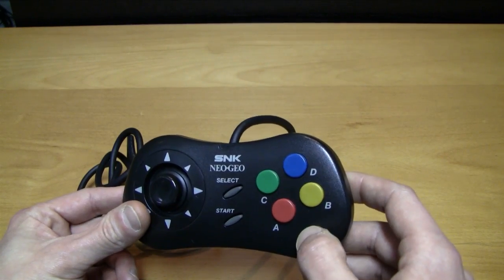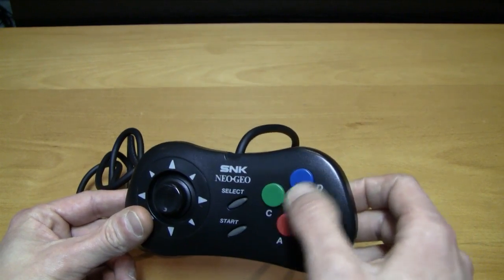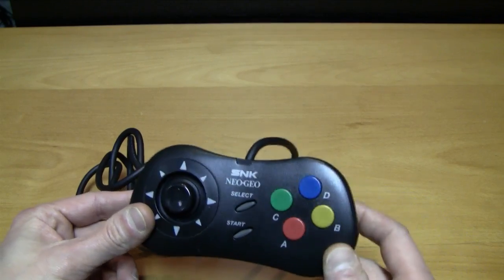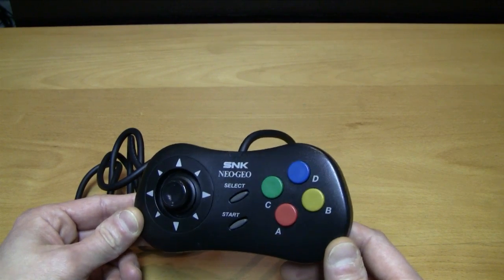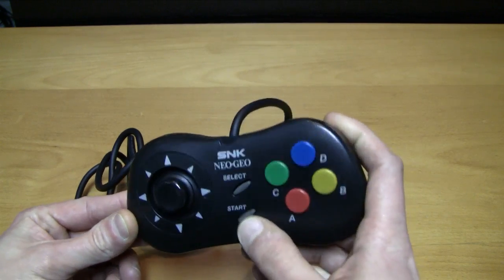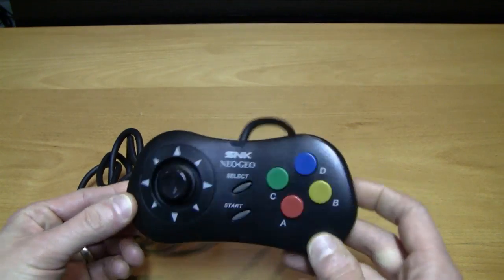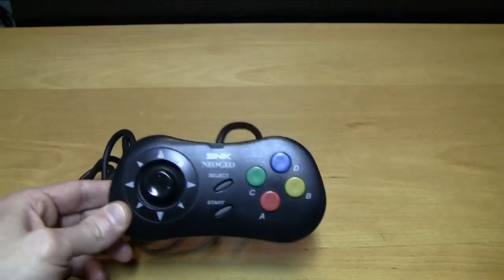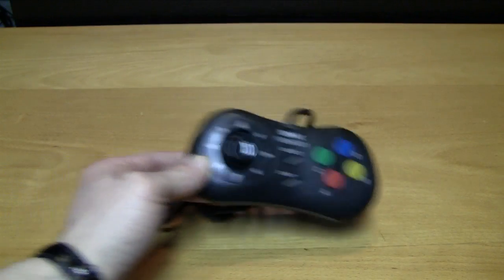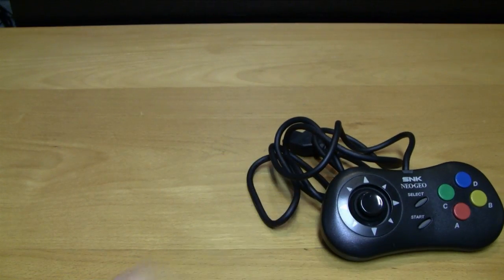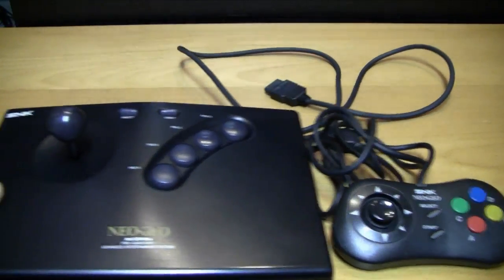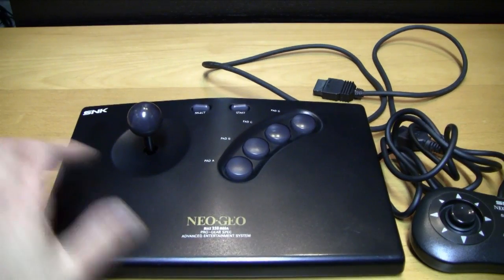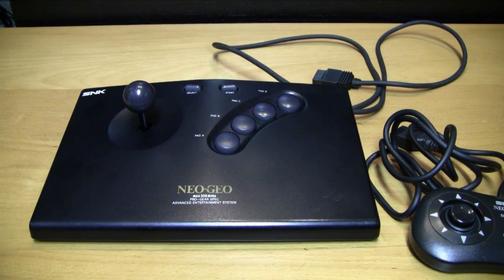Then over here you have your action buttons A, B, C, D. Design-wise it looks like a Super Nintendo controller, but it is a very cool and comfortable controller. But when the Neo Geo CD was released, a lot of people were disappointed that it came with this new controller, because they wanted to play the Neo Geo CD with the original AES arcade stick controller.